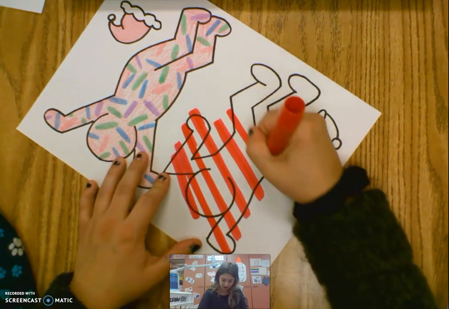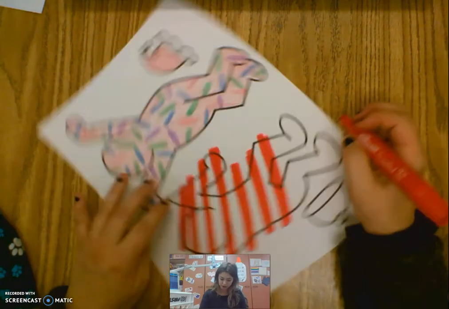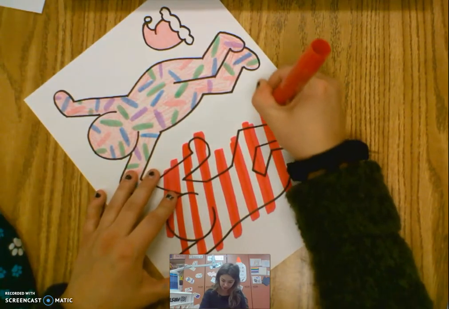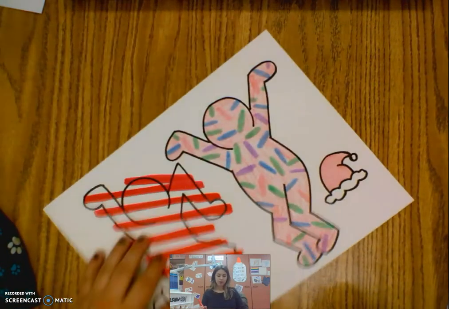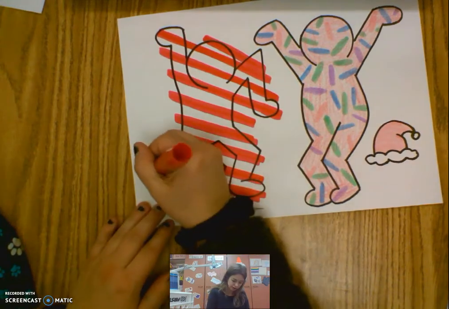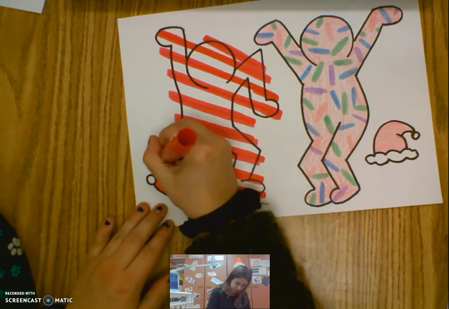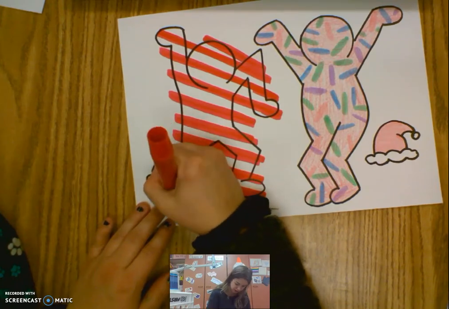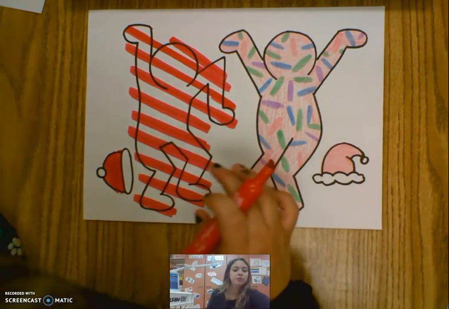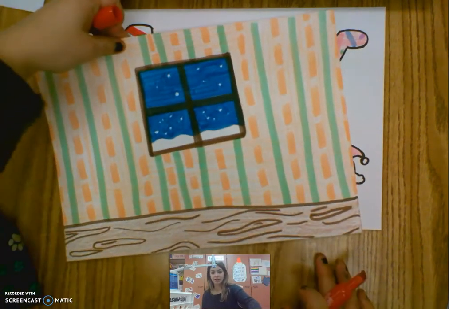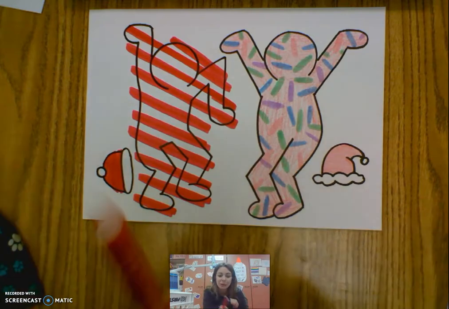And I'm going to add candy stripe to him. So now we have one pattern, two patterns, and I'm going to color in his hat red to match him. So now I have my two patterns, and what I want to do is get both of these cut out. So I have 1, 2, and then our third pattern on here. So I'm going to get them cut out, and then we'll join back to glue them all together.